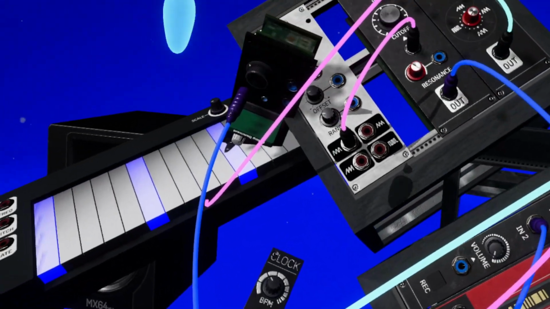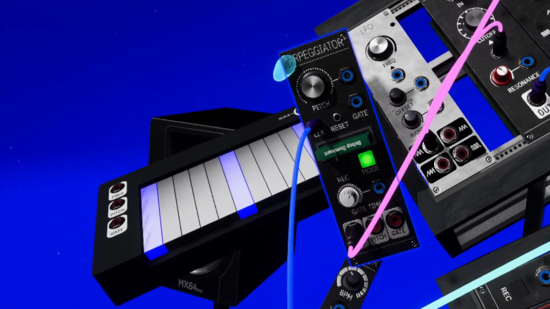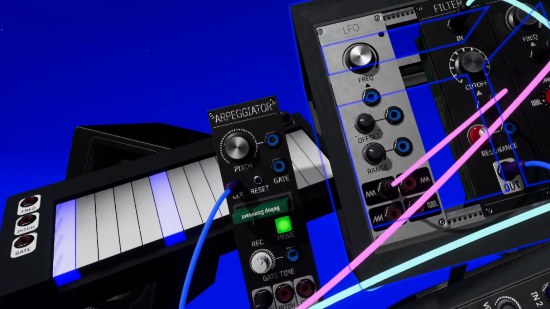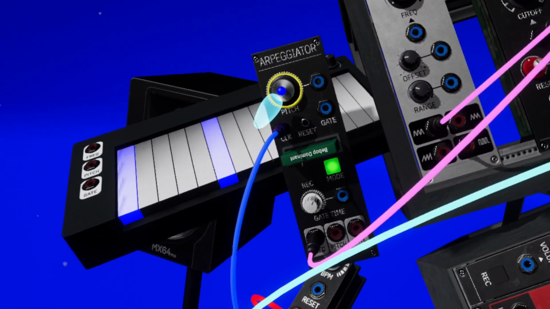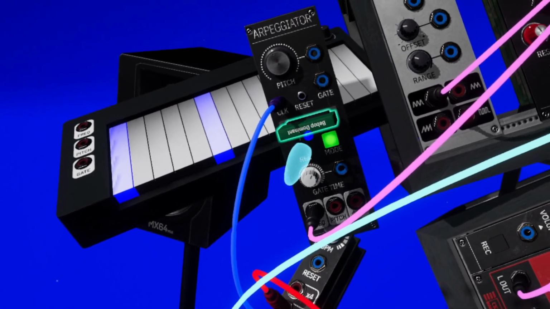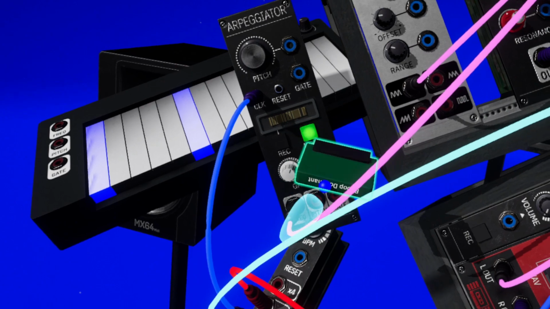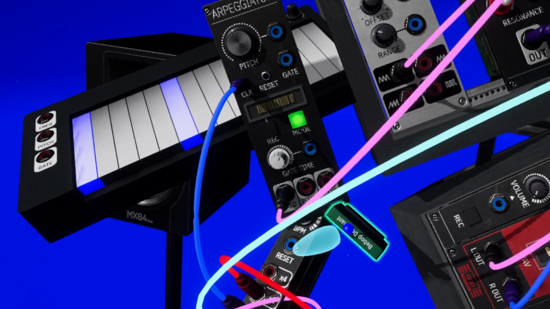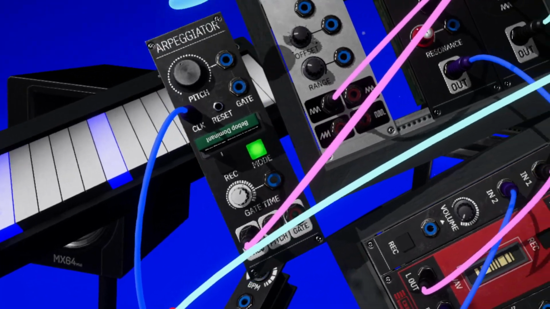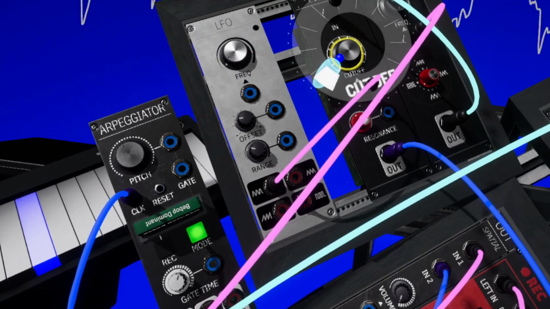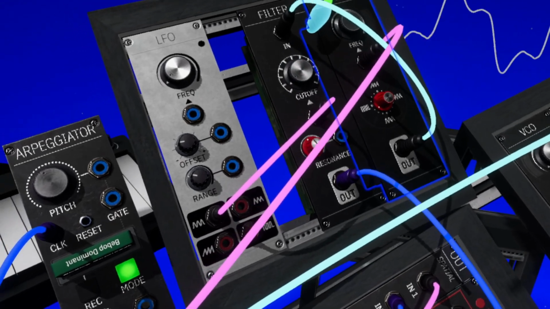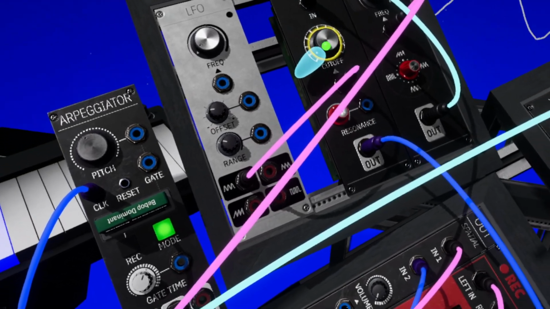So we have this bass line over here. Interesting synthesizer racks once again. So I have this arpeggiator, and it's playing this bebop pattern here. But it's going into a voltage control oscillator and then into a filter.